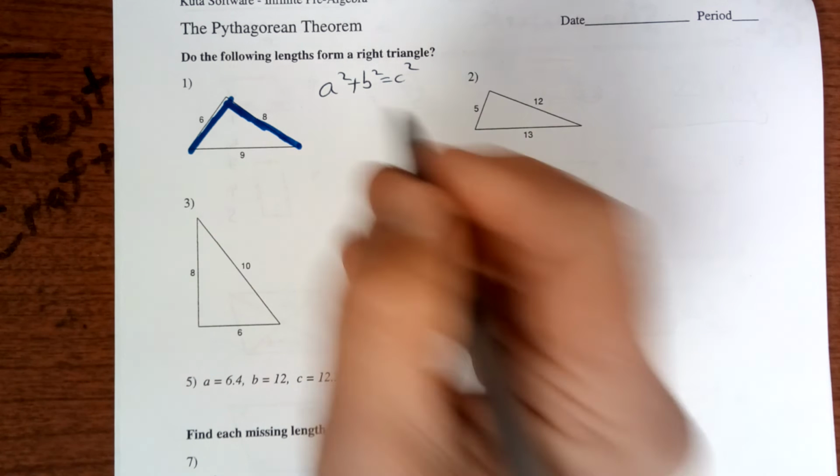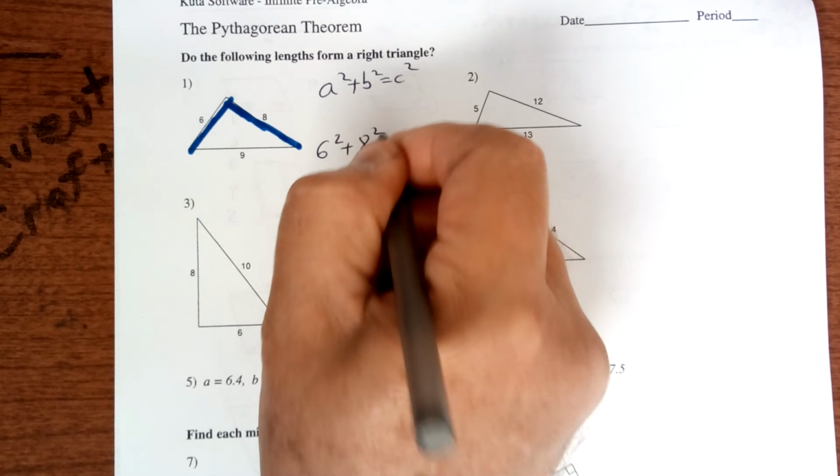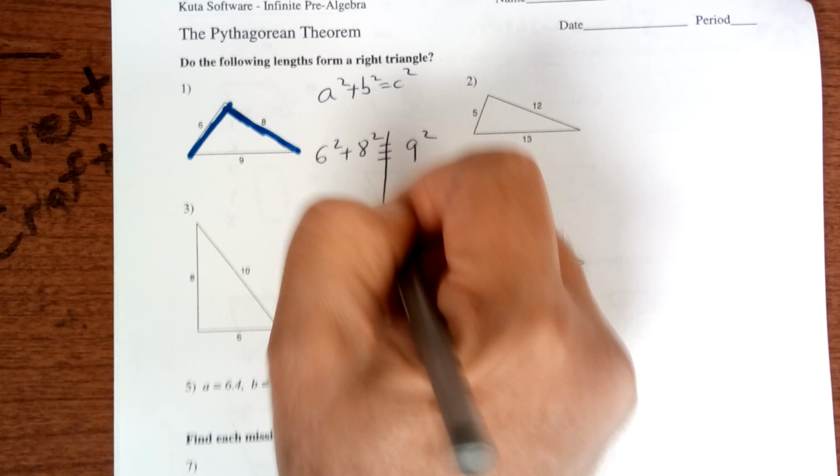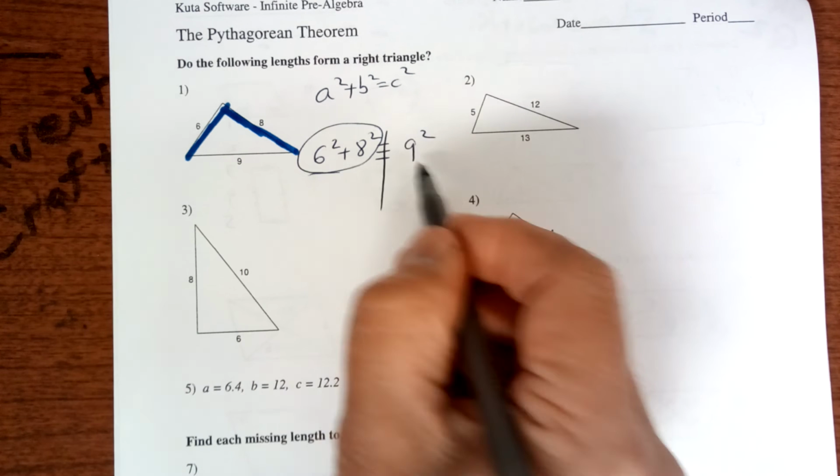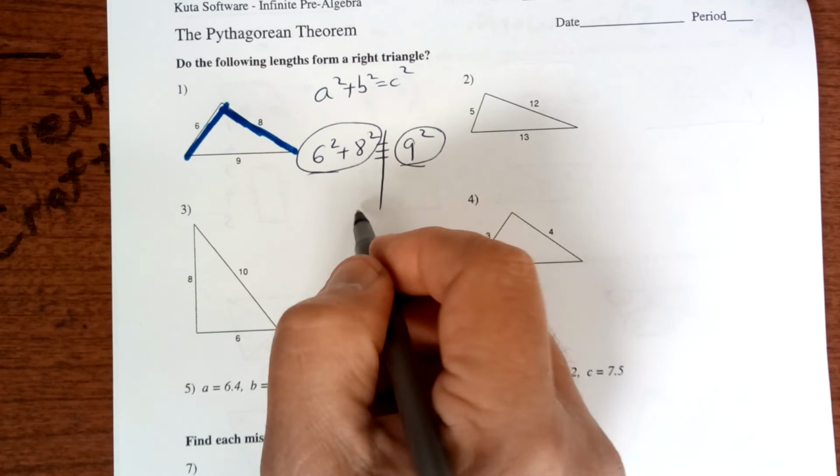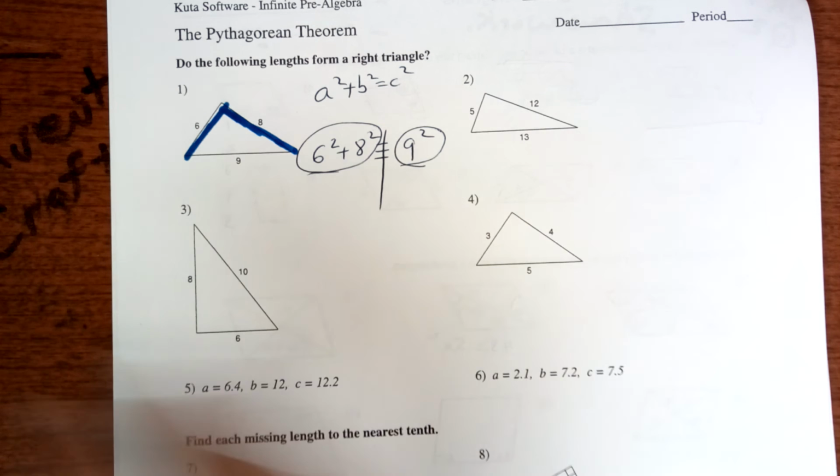So it's going to be 6 squared plus 8 squared. Does that equal 9 squared? And then you're going to work it out and see if this equals 81. If they're both 81, you're going to say yes. If they're not the same, then you're going to say no.